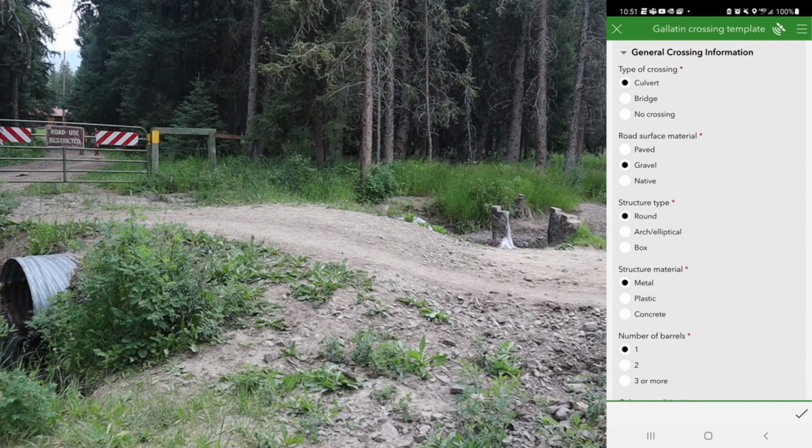The first few questions are super straightforward. What type of crossing is this? This one's a culvert. You may encounter a bridge or the absence of a crossing. It wants to know if it is gravel, paved, or native. Gravel would be crushed rock. Native would be like rounded rock that comes out of a stream.